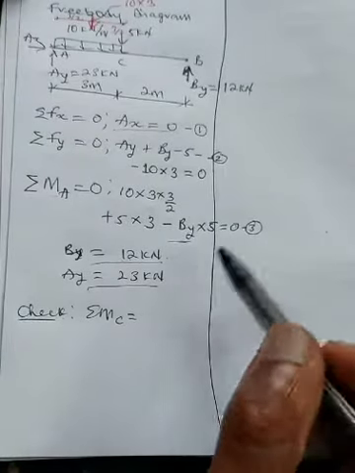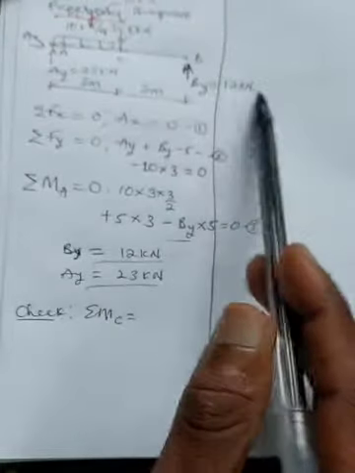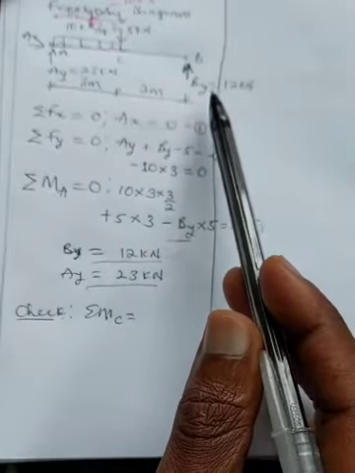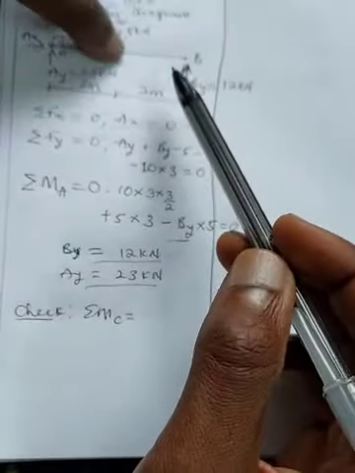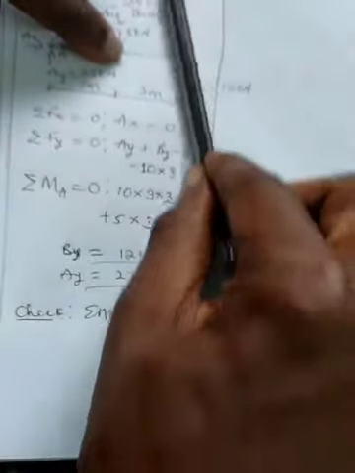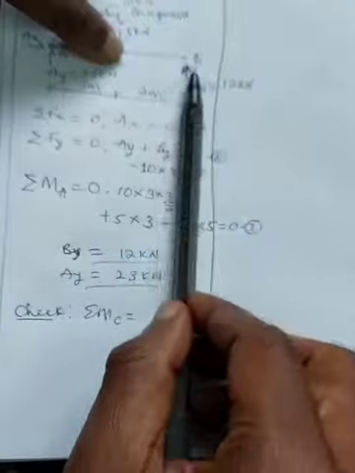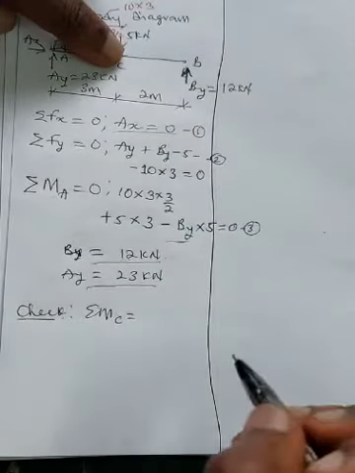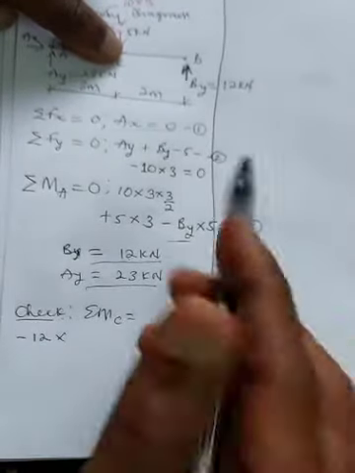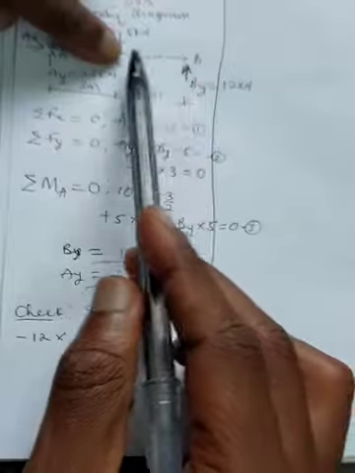Let's sum moment about C. To the right here, we have 12 kilonewtons, and that is in the counterclockwise direction. If you are at point C and rotating this force upwards, it's rotating the beam in the counterclockwise direction. So we're going to have negative 12 times the distance from point B to C, 2.